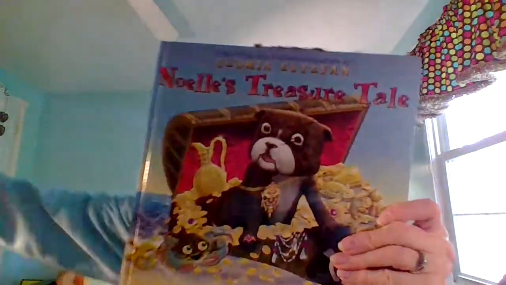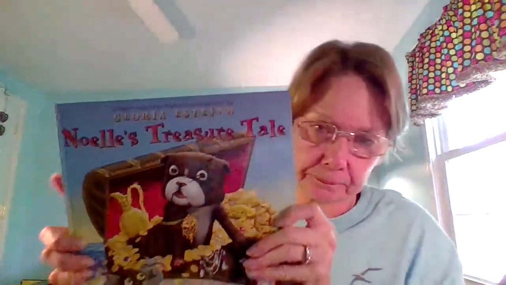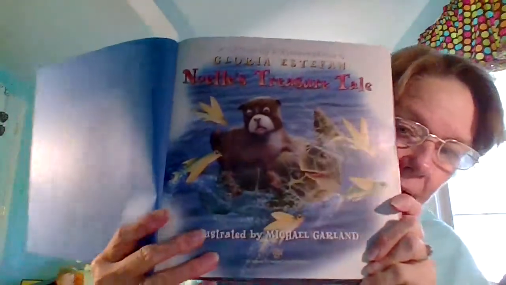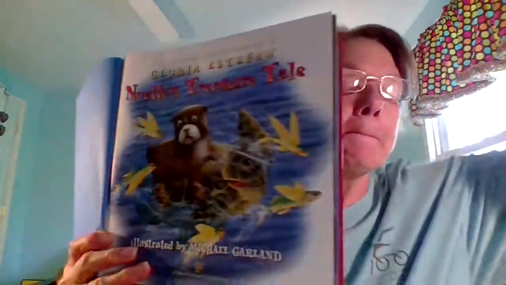Ooh, cool. Now, this book is a magical, mysterious adventure by Gloria Estefan. Gloria Estefan is a singer, and she had a lot of popular songs, I think back in the 90s. I don't know, but anyway, look at that fun page. There's Noelle, and she's riding on the back.